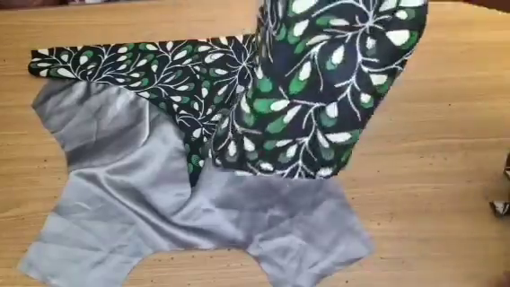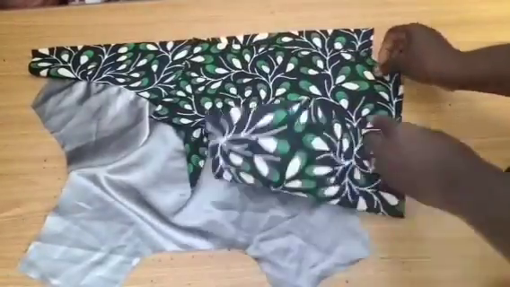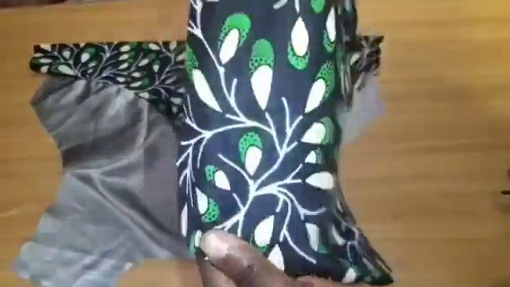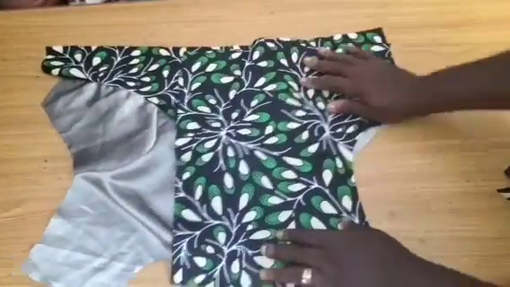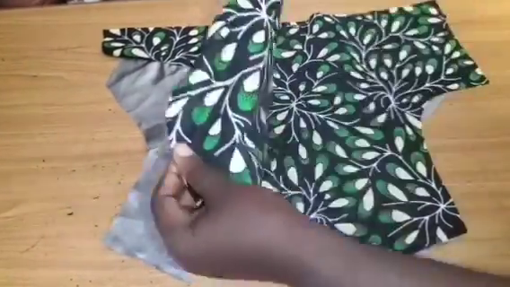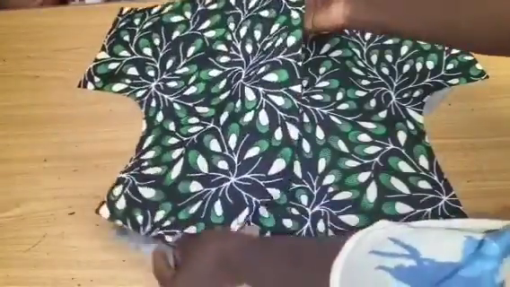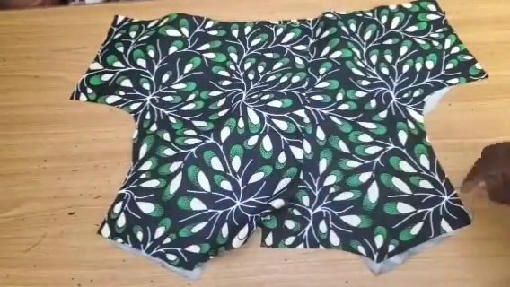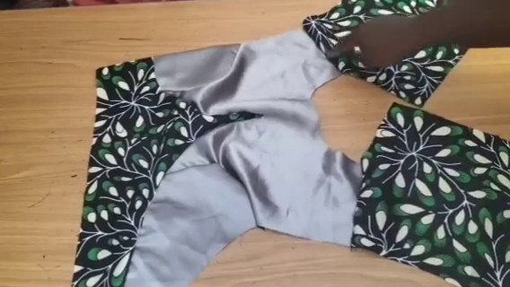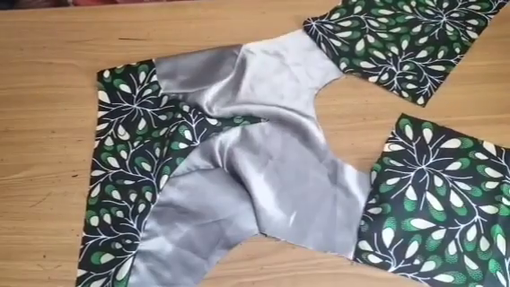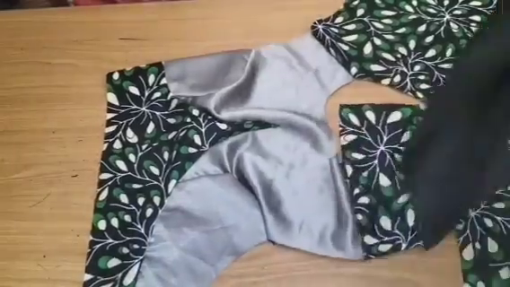So I'll pick up the back piece now and place it seam line to seam line, just the normal way you sew your dress. I'm going to stitch the seam lines, having the center back open for the zipper. So after stitching, I will also do the same for the lining. So this is what I have. You can see it's looking clean and beautiful.